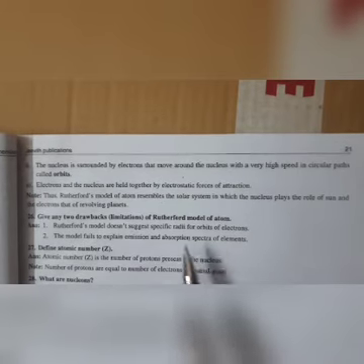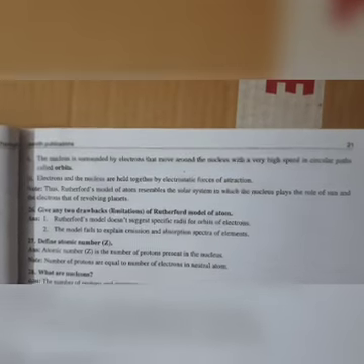Then came the next theory, which was given by Bohr. Bohr's model of an atom, we will be studying very soon. Before that, there are some terms involved in this chapter which you have already studied in your school days.